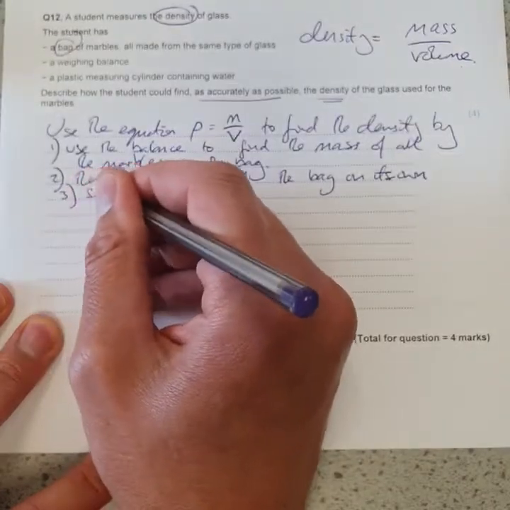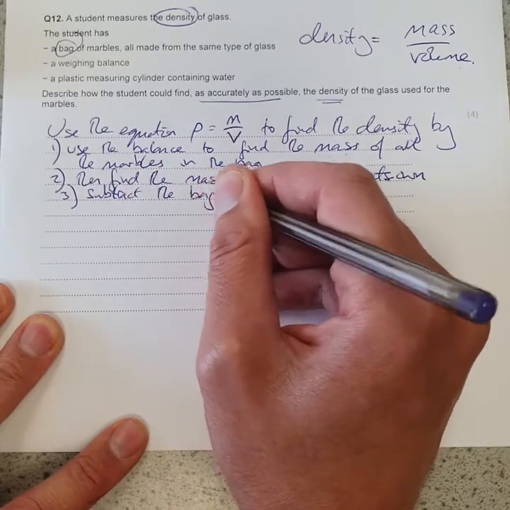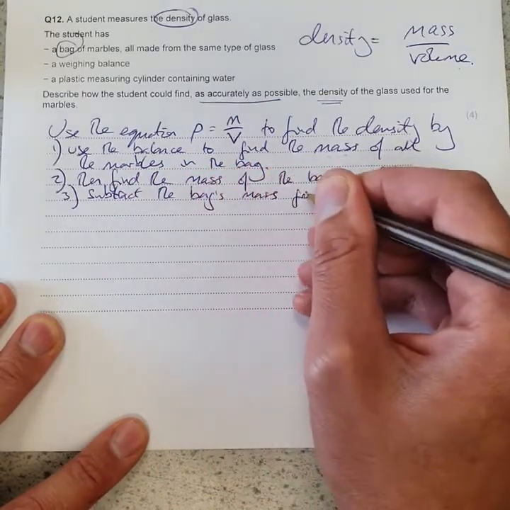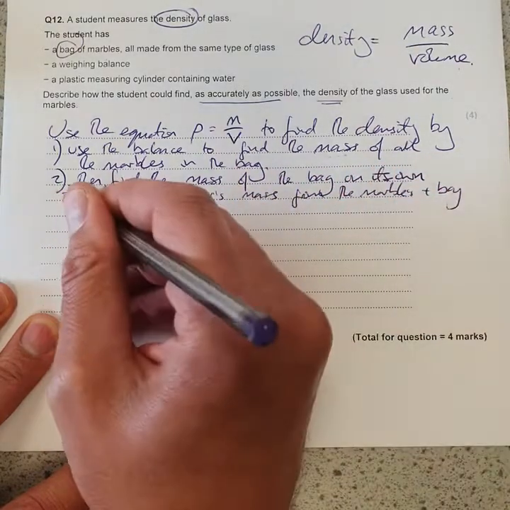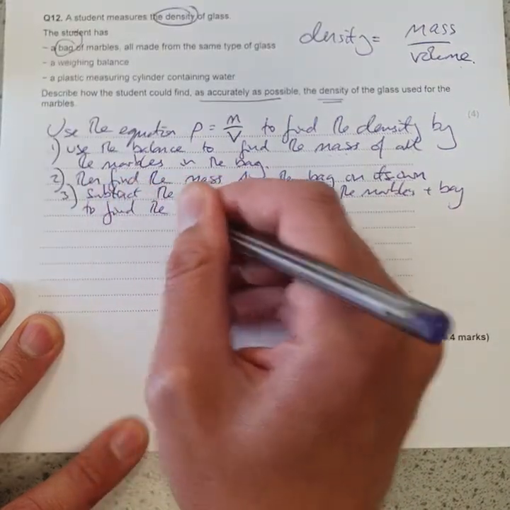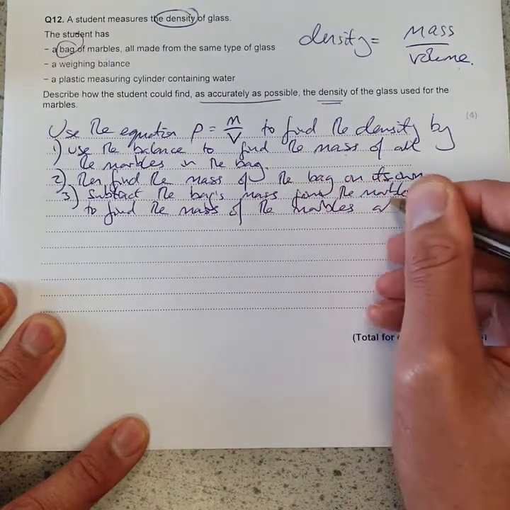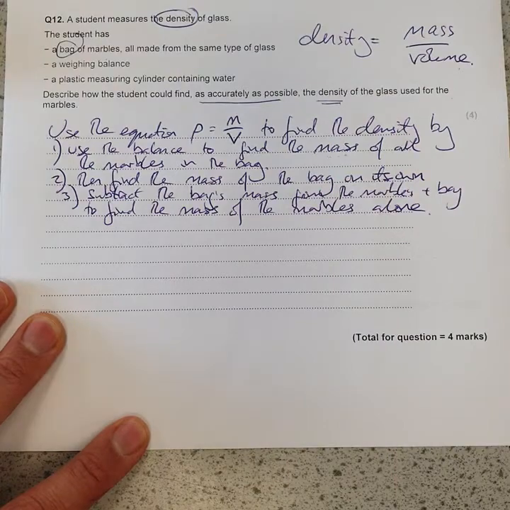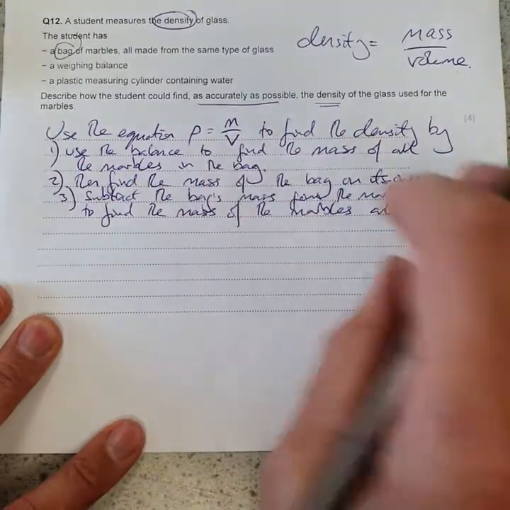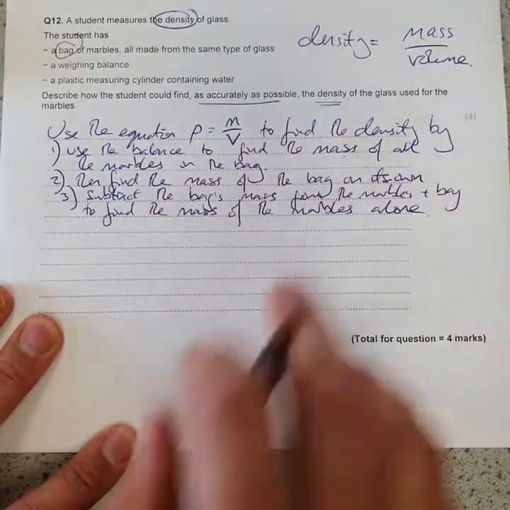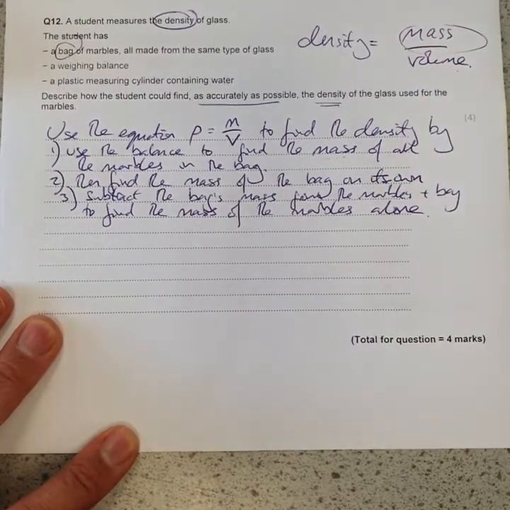3, subtract the bag's mass from the marble and bag to find the mass of the marbles alone. Okay, so practically speaking, you're not going to be able to put all the marbles on a top pan balance and they're going to stay there. So we put the bag of them on there, got the mass of all of them, and then taken away the mass of the empty bag to get this value here, the mass of the marbles.